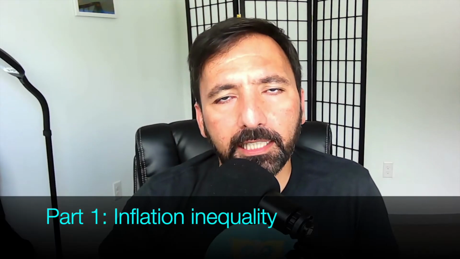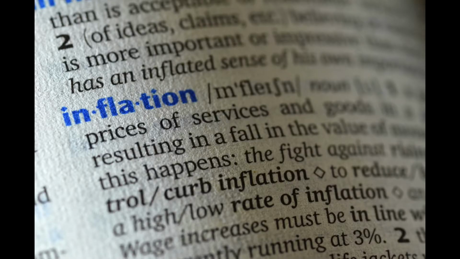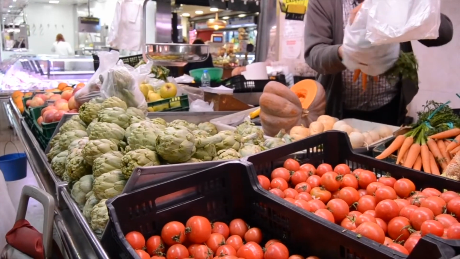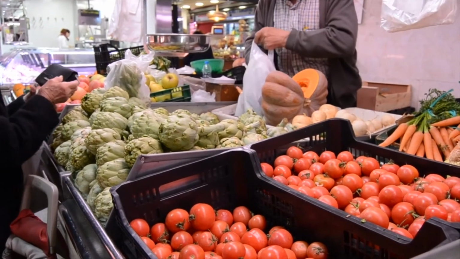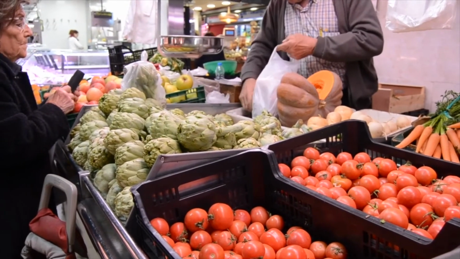Part 1. Inflation inequality. Inflation is defined as the increase in prices of goods and services over time. Sadly, income inequality and rising inflation can entrap lower income households in poverty. This is because research has shown that prices rise more quickly for those who have lower incomes, a phenomenon called inflation inequality.